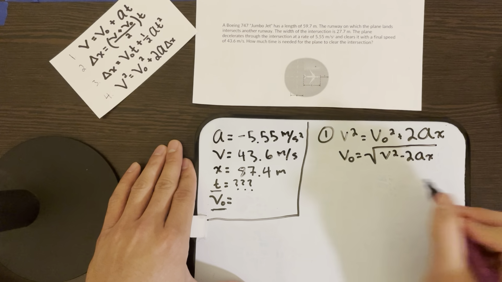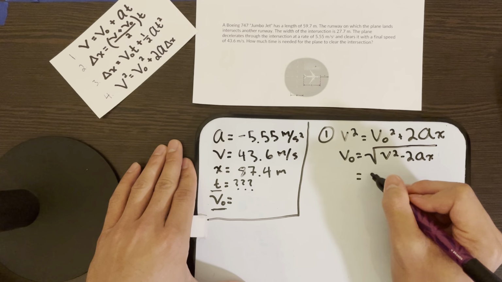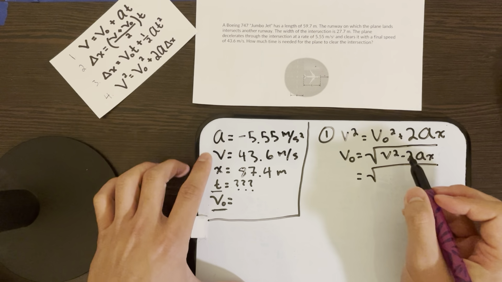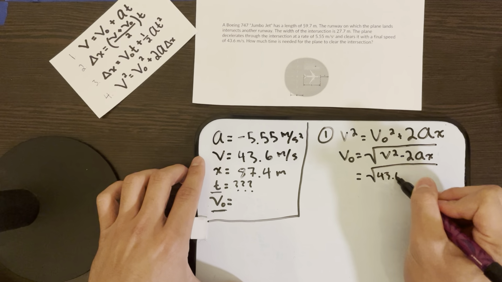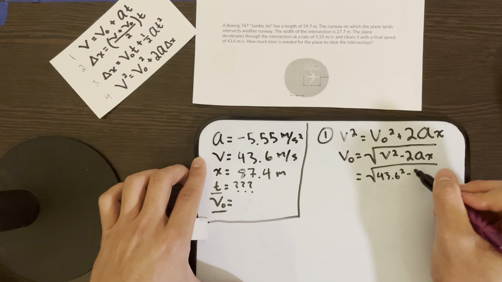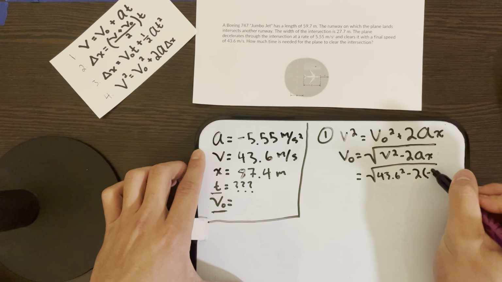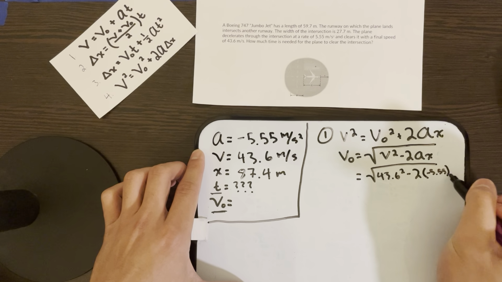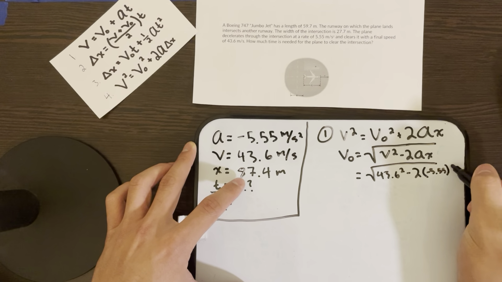When we fill everything in, we end up with 43.6 squared minus 2 times negative 5.55, times 87.4.